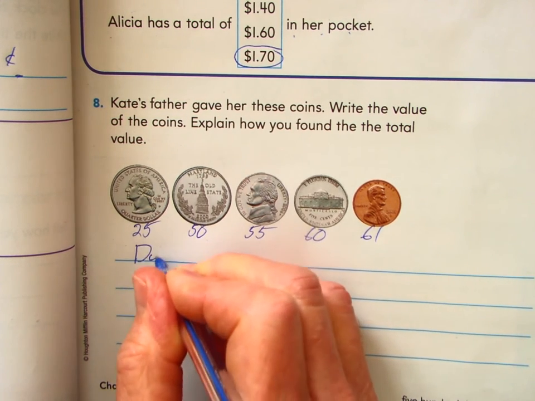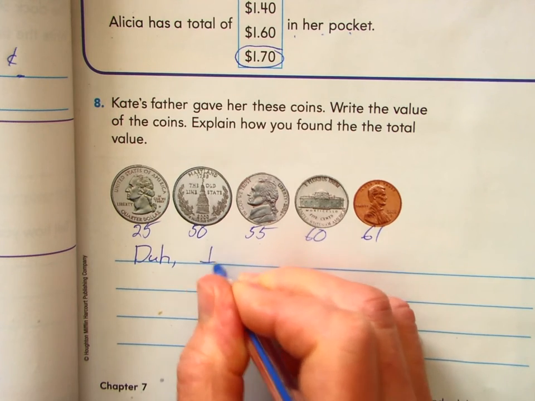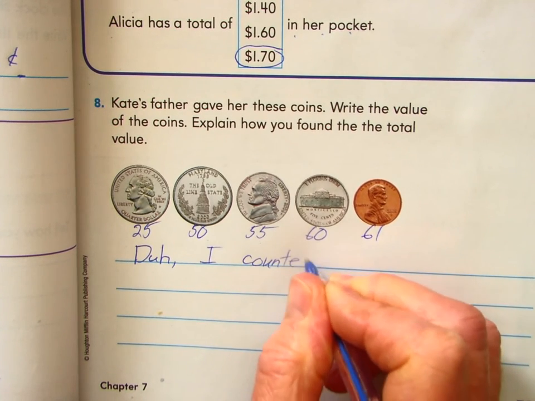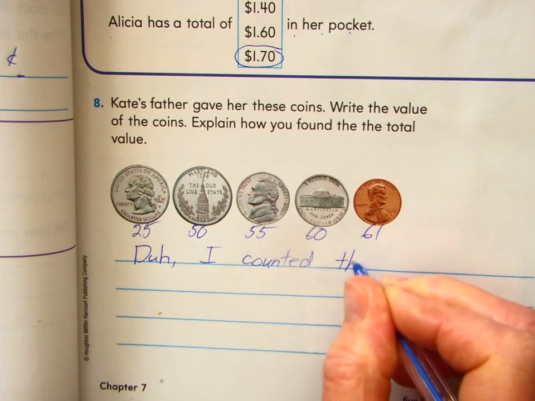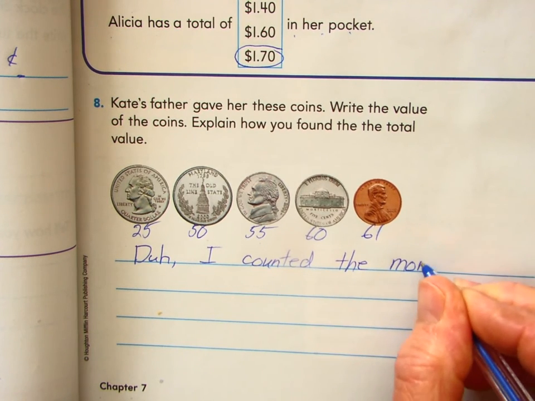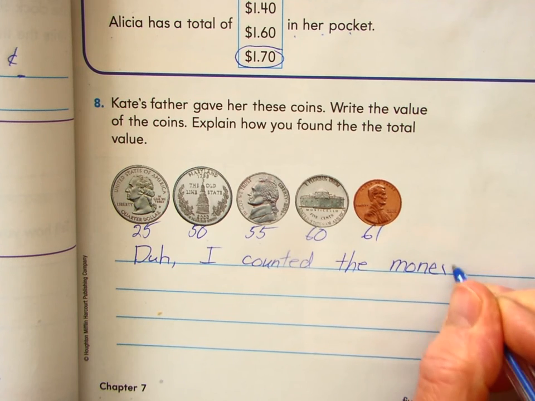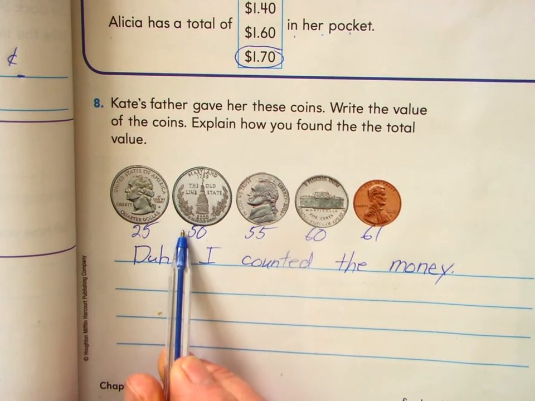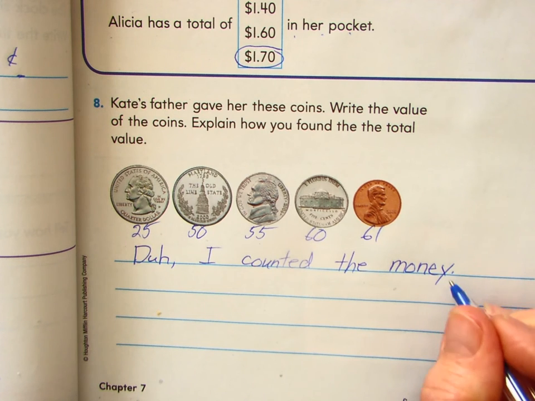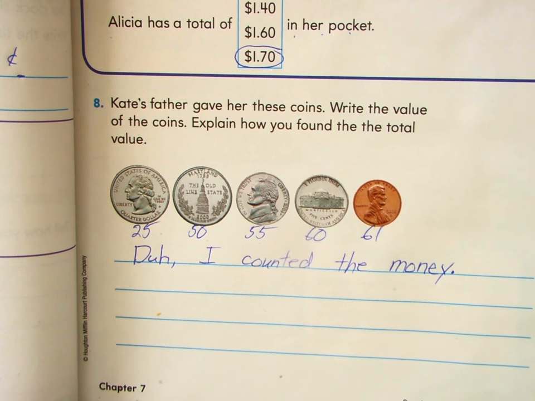Duh. I counted the money. What do you think I did? I counted. I don't know what they want us to put. I counted by 25s. I counted by 5s, and then I added 1. Duh. I counted the money. What do you think I did to find the answer?